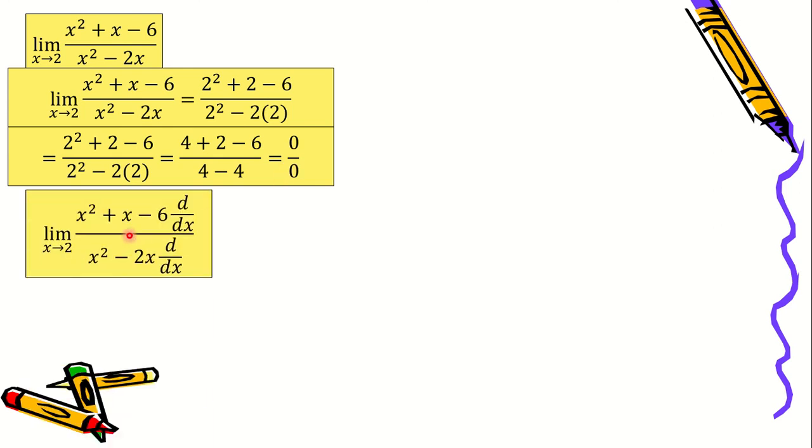Okay, so now let's differentiate, or let's get the derivative of the numerator and the denominator. So, ang derivative ng x squared ay 2x. The derivative of x is 1. The derivative of negative 6, since this is a constant, is 0. Here in the denominator, the derivative of x squared is 2x. The derivative of negative 2x is negative 2.